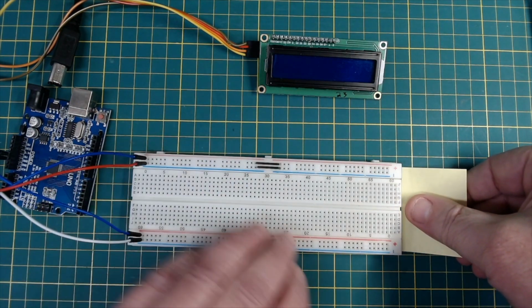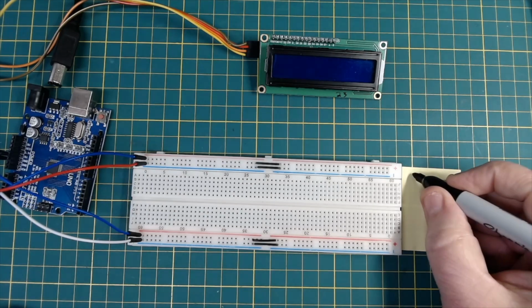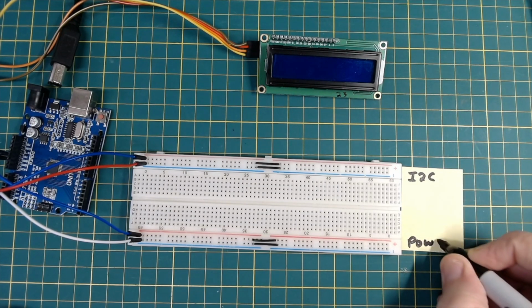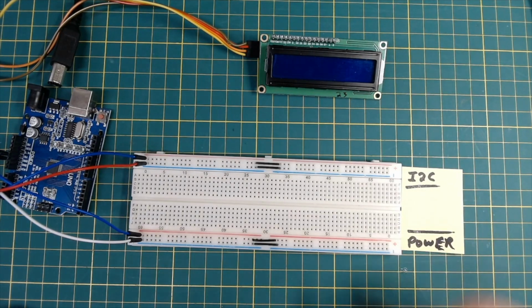Okay, I am very forgetful, and I don't want to mix these up. So I am going to write I2C on this post-it, and I'm going to put power on this side, just so I don't forget which rail is which.